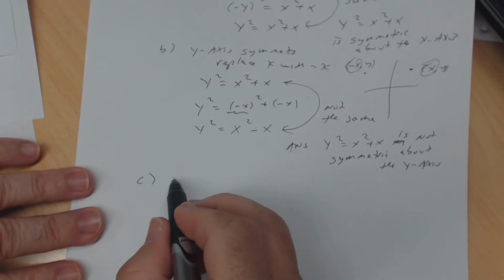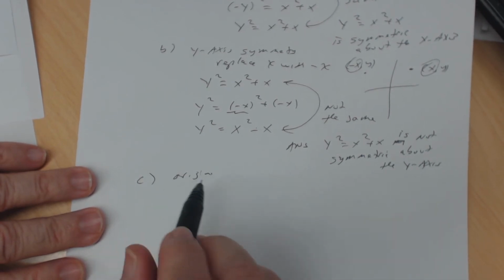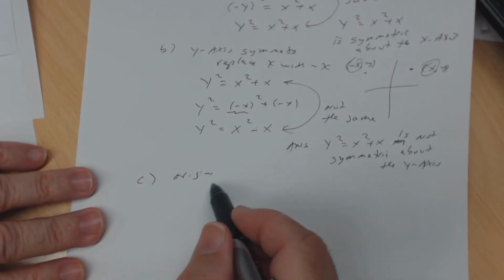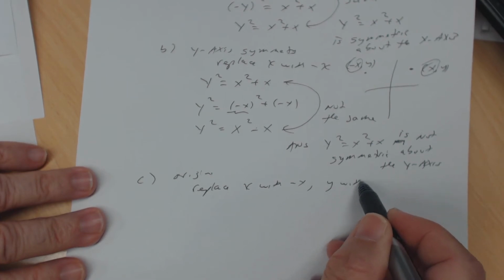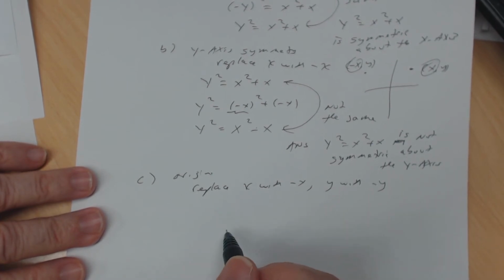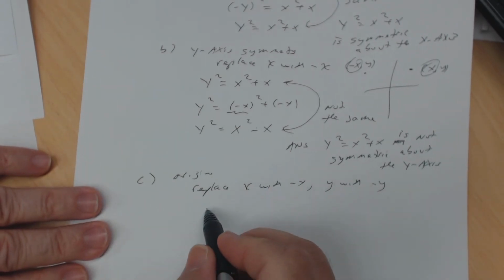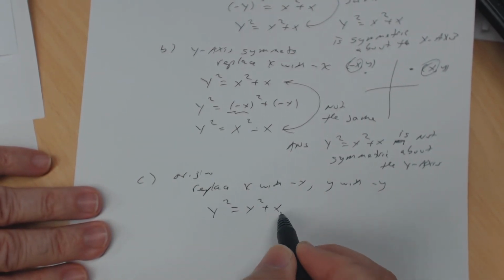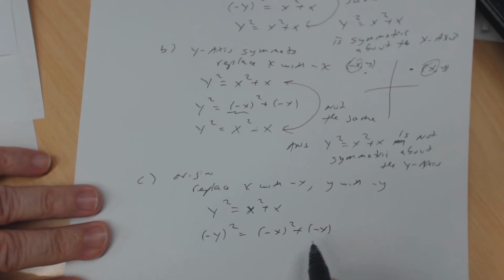And then C, let's talk about the origin. So in this case, I would have to replace both x with negative x and y with negative y. The original equation was y squared equal x squared plus x. And so negative y squared equals negative x squared plus a negative x.